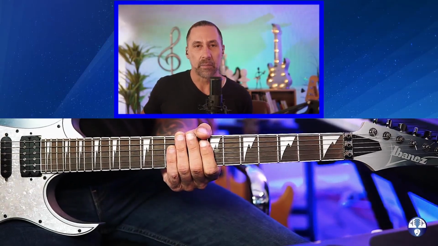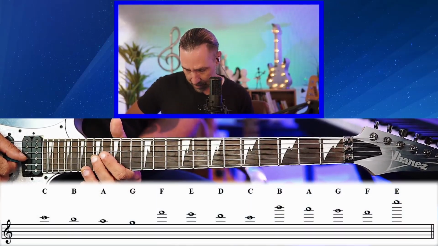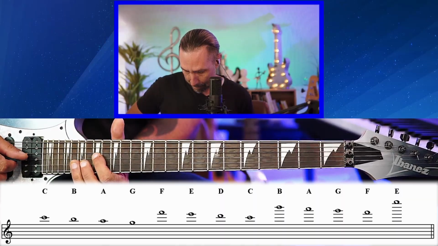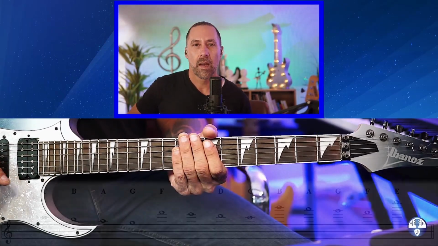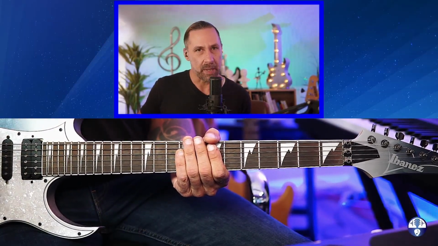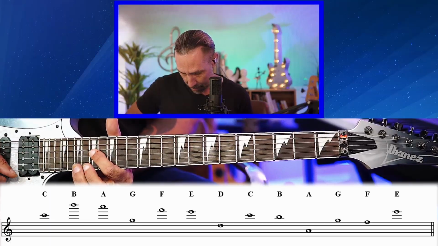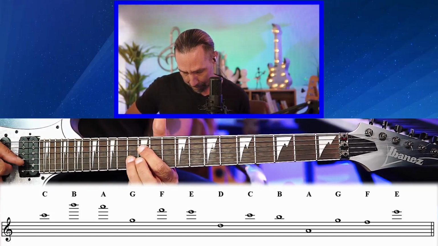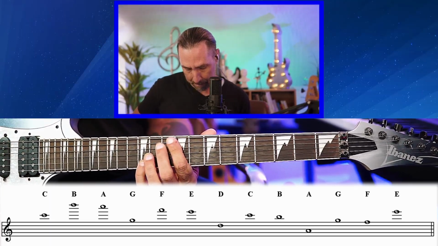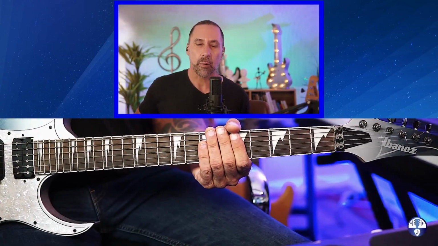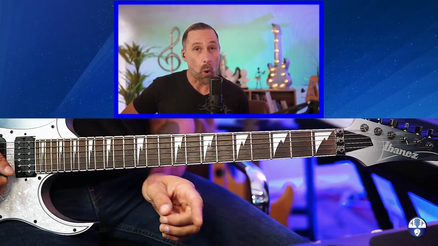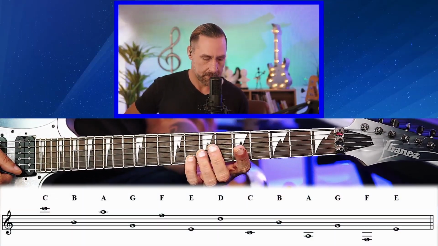I could also add in a few more leaps like this. I might even play more of a sequenced pattern that is based on leaps, maybe something like this. And finally, what does it feel like when I play a really jagged and angular version of this scale using only leaps like this?